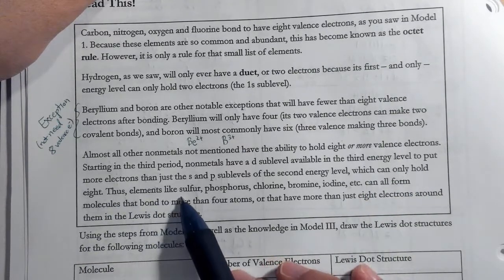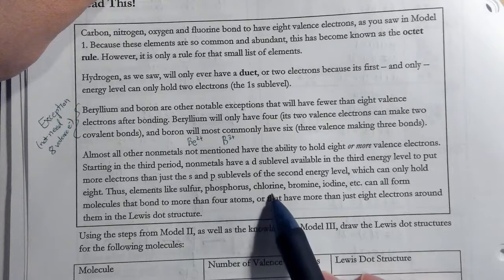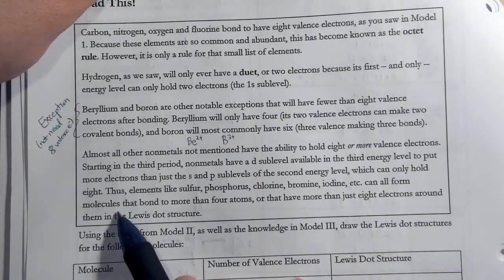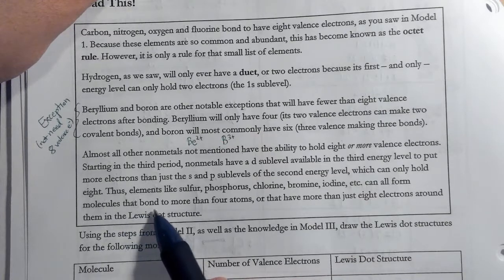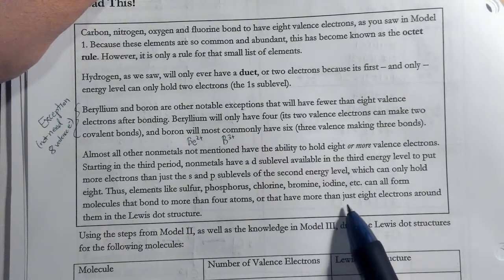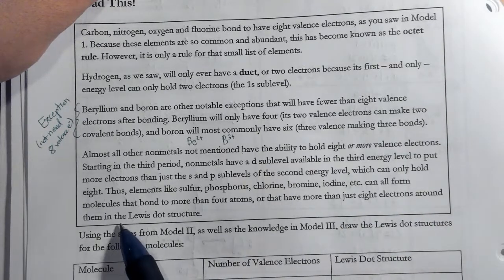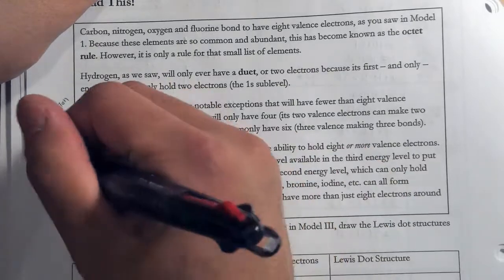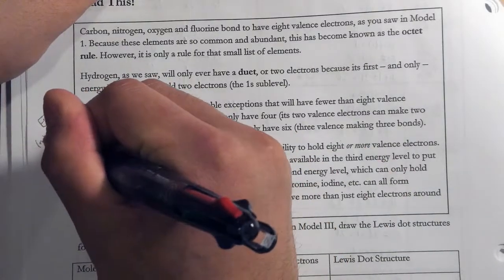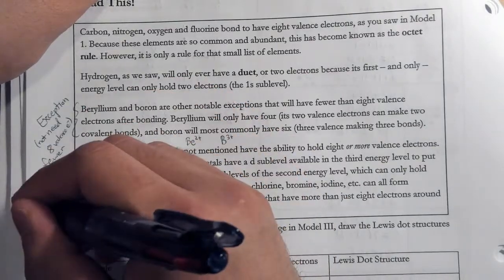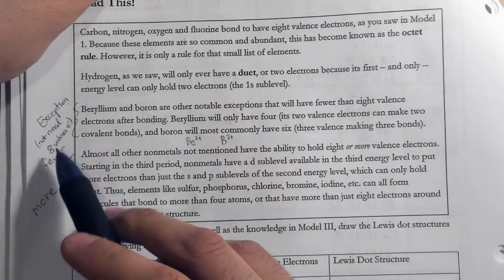Thus, elements like sulfur, phosphorus, chlorine, bromine, iodine, and etc. can all form molecules that bond to more than 4 atoms, or have more than just 8 electrons around them in the Lewis dot structure. Okay, so basically saying this is when it's fewer than 8 electrons. This part is saying more than 8 valence electrons.